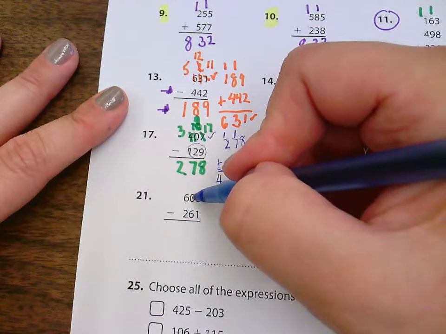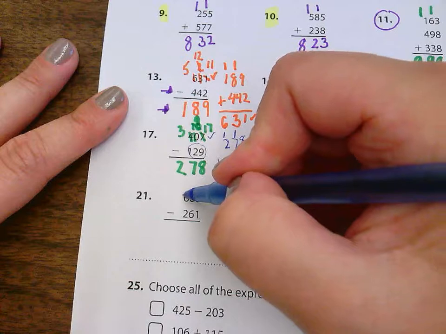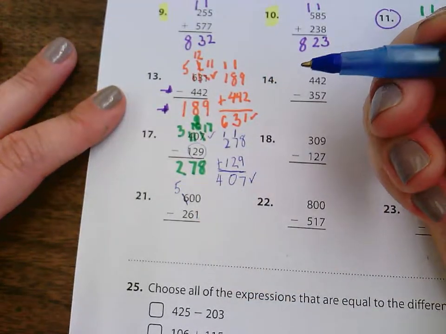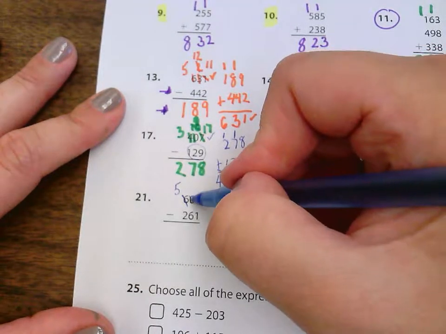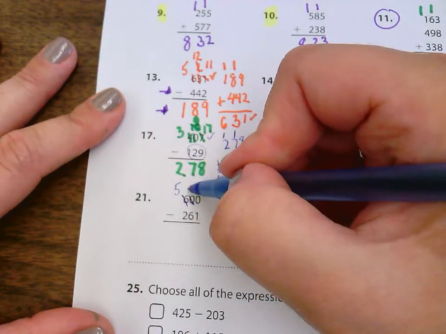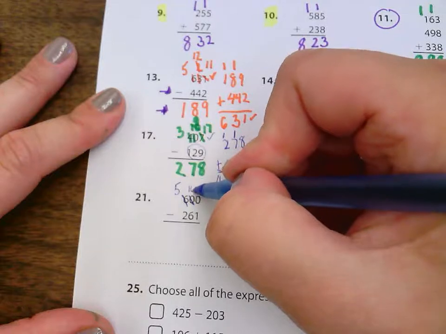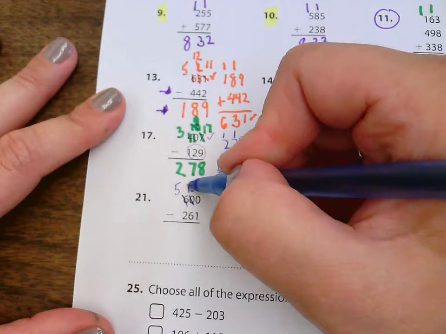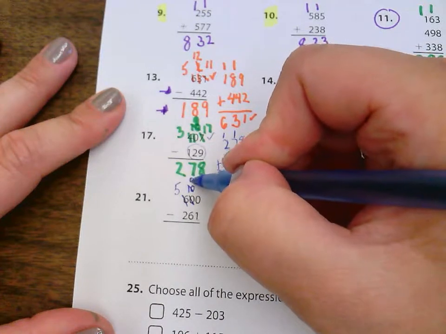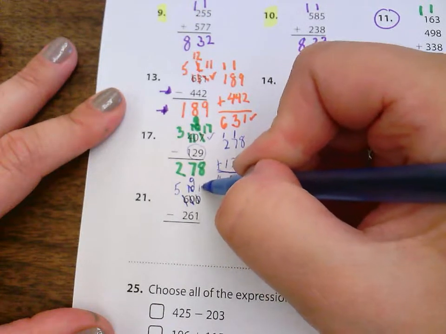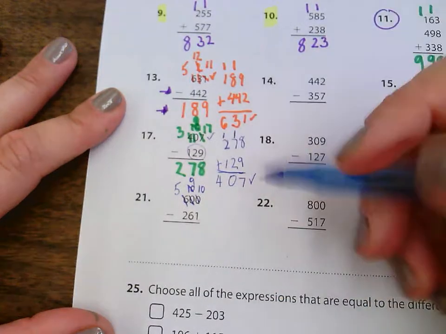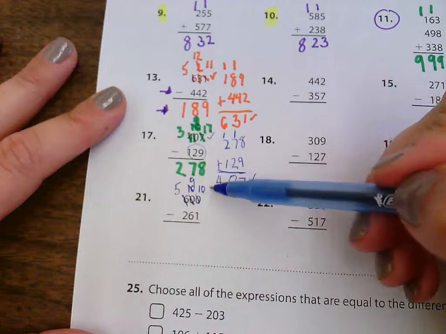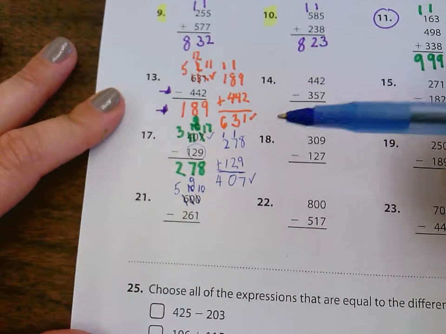I can't bundle regroup for my 10s right now, so I'm actually going to start over here in my hundreds and take 100 away, which will give me 500. I can then regroup that one bundle of 100 as 10 10s. Now I can regroup a second time up here and bring this down to 9 10s and give those 10 1s to my 1s column. So still I have 600, 500 plus 90 plus 10 still brings me to that 600.